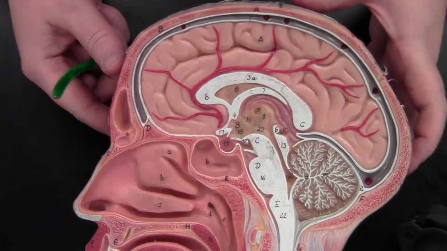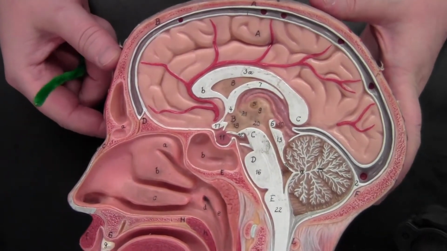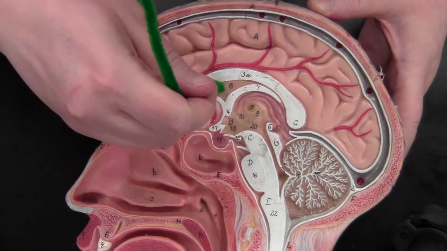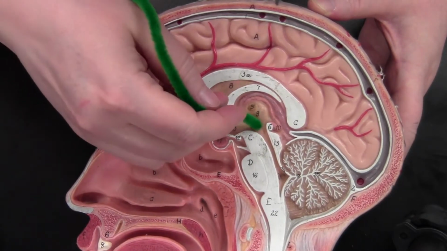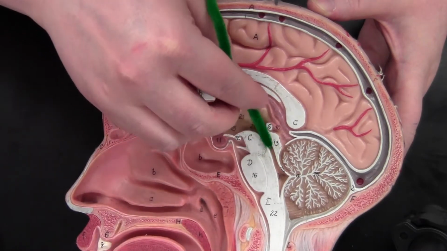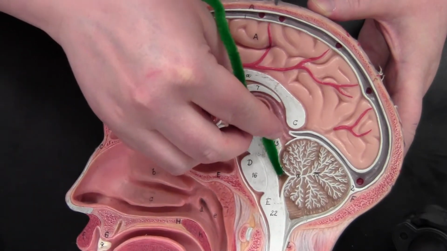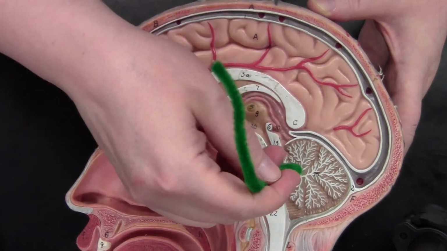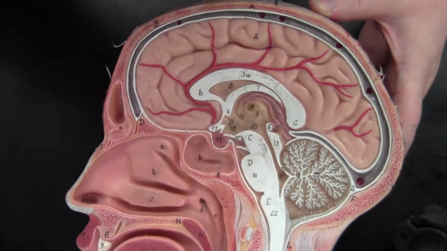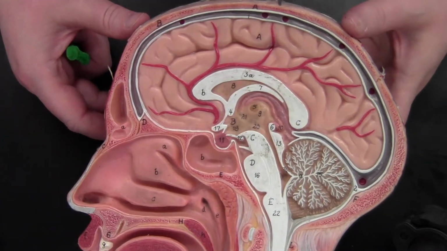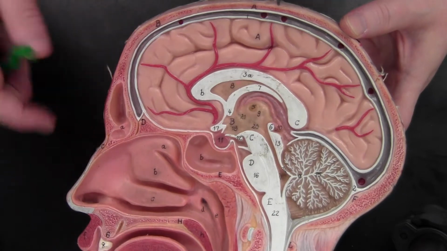Then we also said that the ventricles are spaces inside the brain for CSF to circulate. So here's your lateral ventricle. Here's your third ventricle. Here's the cerebral aqueduct, which connects the third ventricle down to the fourth ventricle, which is down here between the cerebellum and the pons. So that's your fourth ventricle right there. So those ventricles are spaces that contain cerebrospinal fluid.